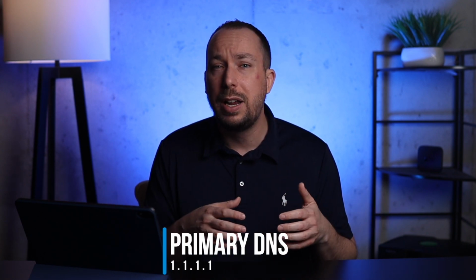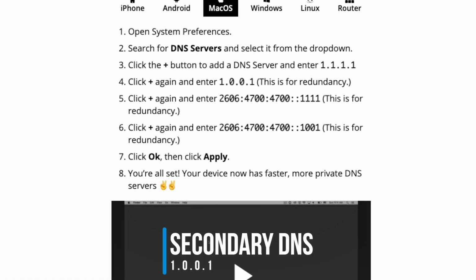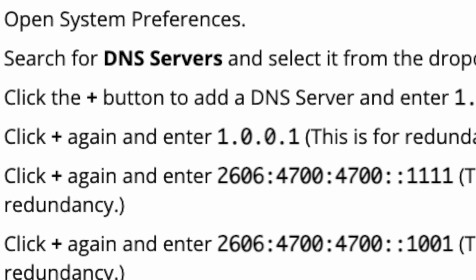With DNS servers, just know that you typically have to have a primary and a secondary number. That's one thing I do like about Cloudflare. It's pretty easy to remember. I actually don't remember the OpenDNS ones, and I have to reference the website, but 1.1.1.1 is pretty straightforward. That's your primary server. The secondary is pretty easy because they just change two of the ones to zero. So it's 1.0.0.1. So it's really easy to remember.